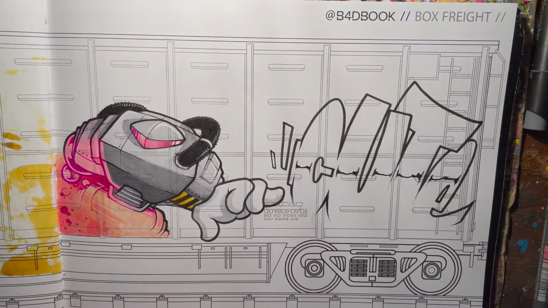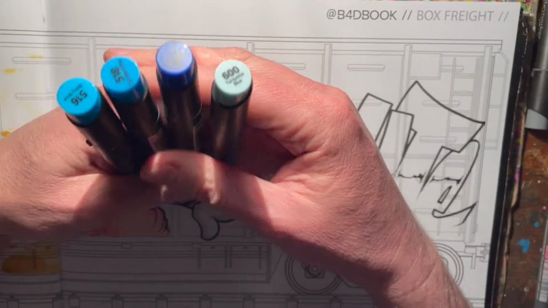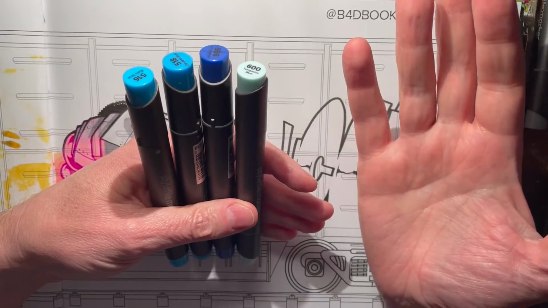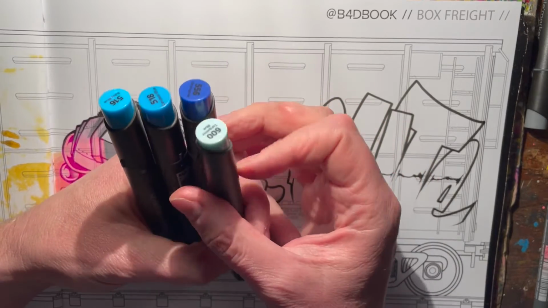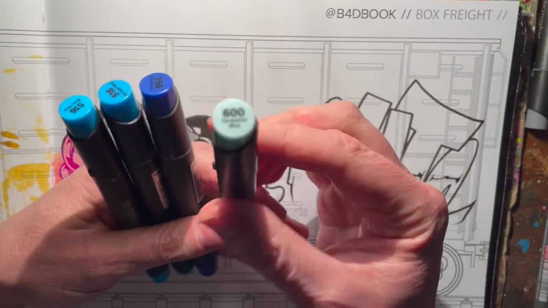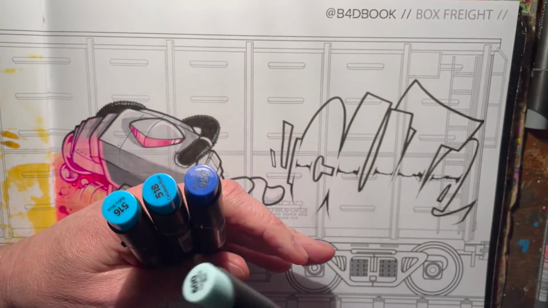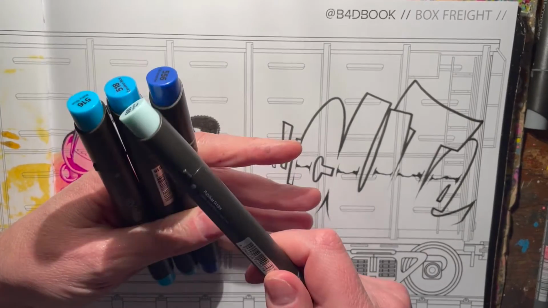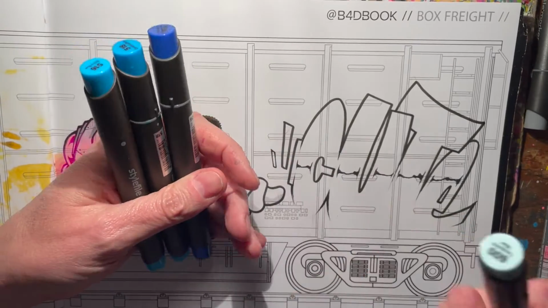Now, what I've got is four blues. You can do it with less than this, or you can do it with more. But four is a really good number to use. I've got very light, lighter, sorry, very light, darker, darker still, darkest, and that will blend with the black.